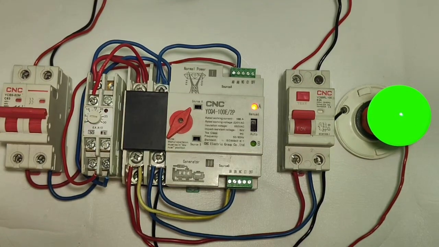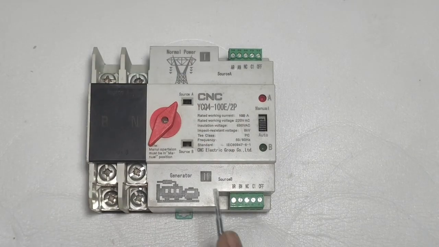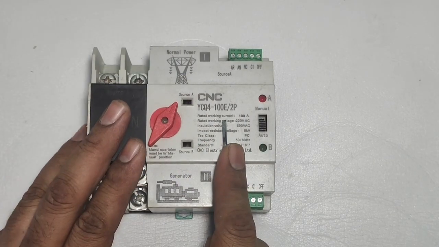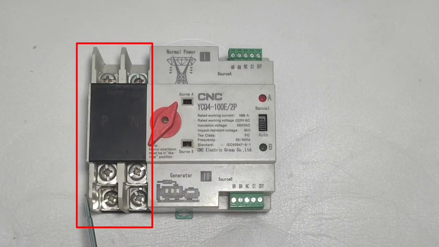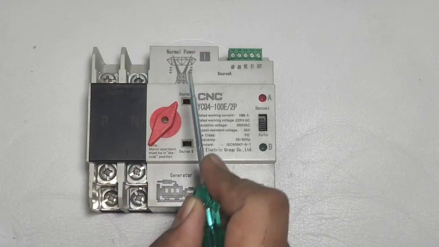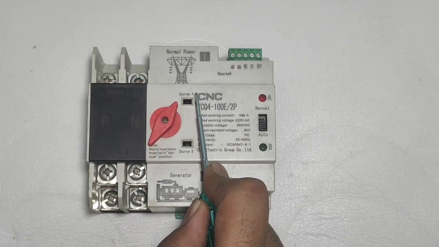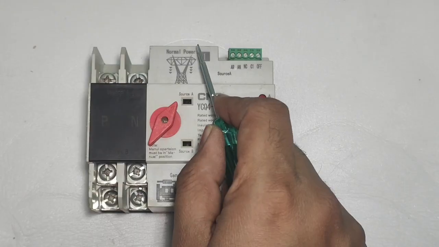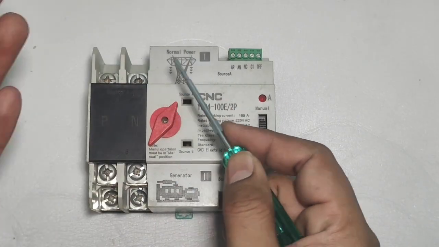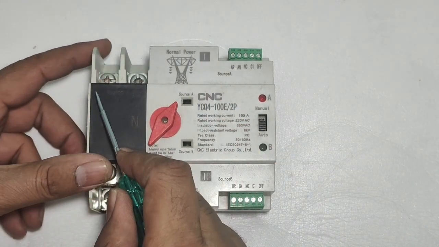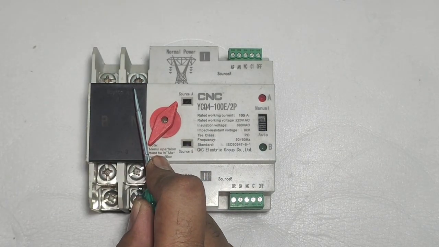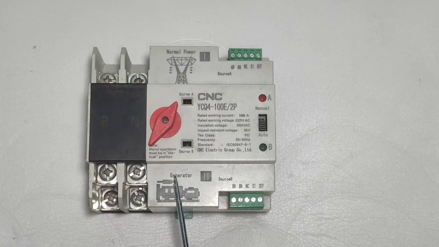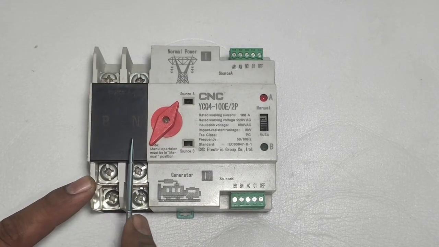Now let's see some basic information about this standard automatic changeover switch. First, it has a power terminal. On the upper side you connect the main power supply or normal power supply which comes to your home. The normal power supply should be installed on the upper side, known as source A, where you connect the main power supply line and neutral. And the standby power supply, which could be a solar panel supply or generator power supply, you connect here.